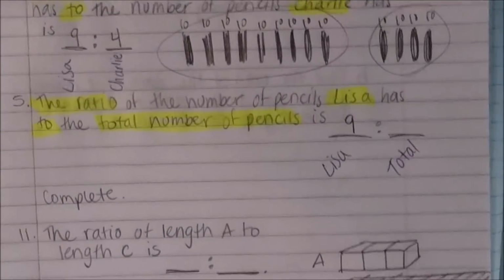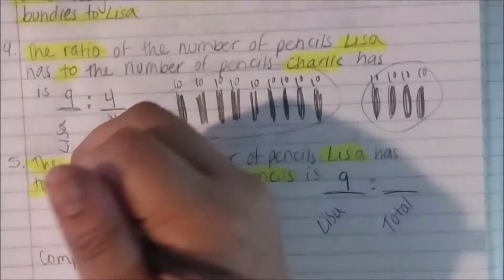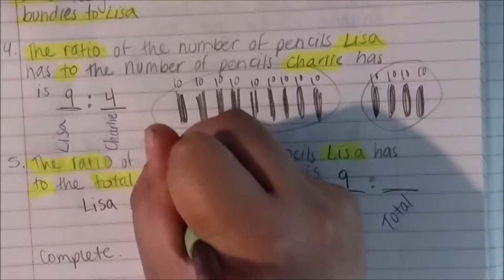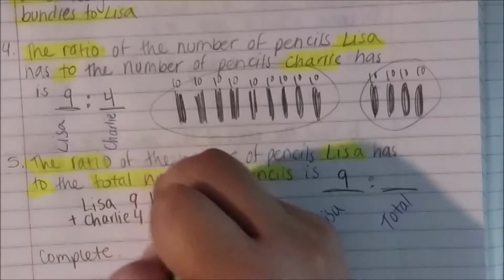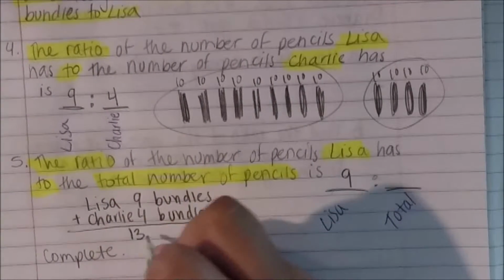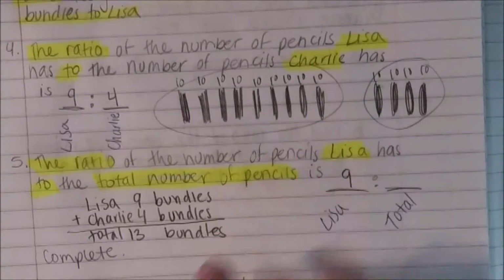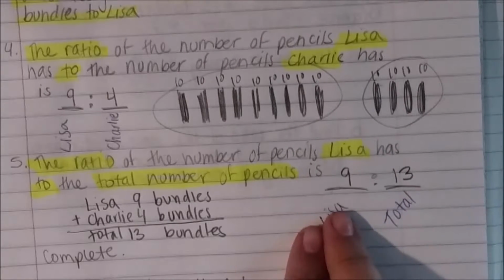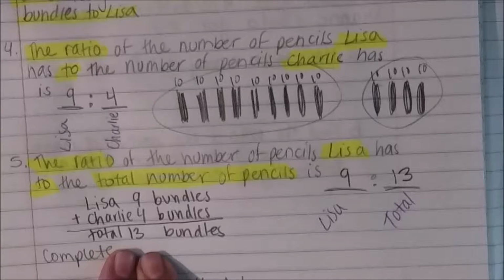So, a way that I can figure out the total is to combine Lisa and Charlie's pencils. I could write Lisa, 9 bundles, plus Charlie, 4 bundles. And I can add those together, and that will give me 13 total bundles, right? So that's going to be our ratio for the total. So I can put that right here. So my ratio is going to end up being 9 to 13. So the total is actually 130 pencils, right?